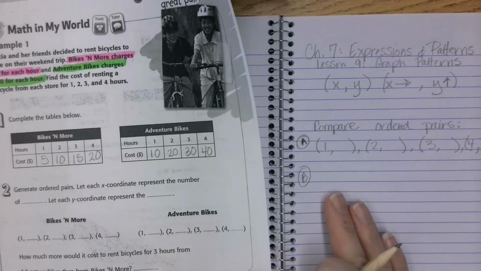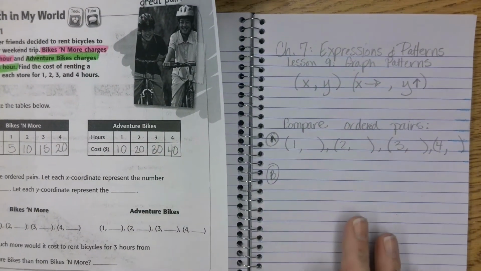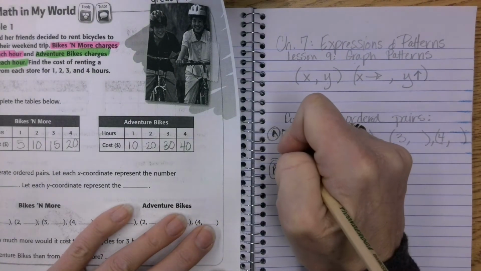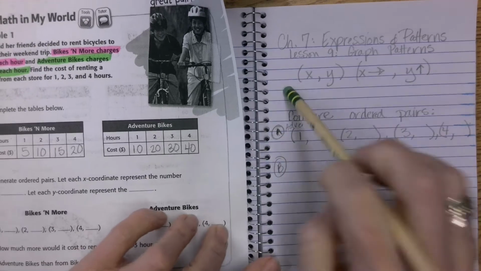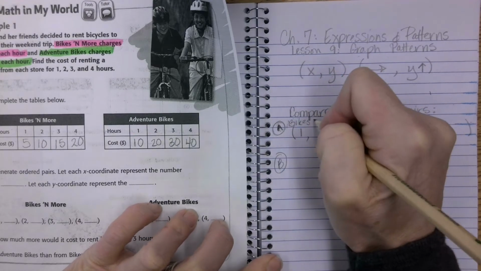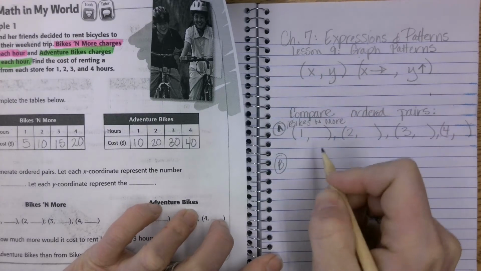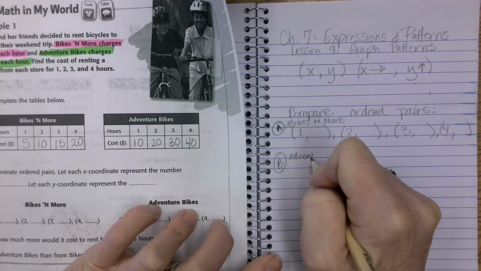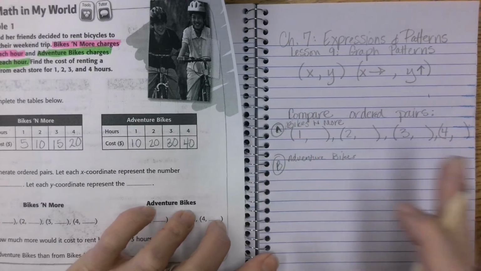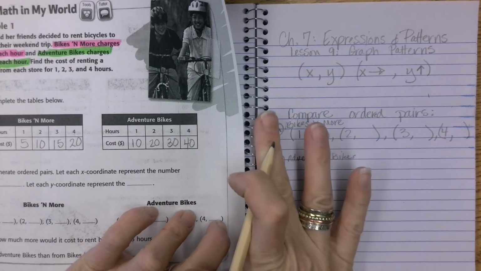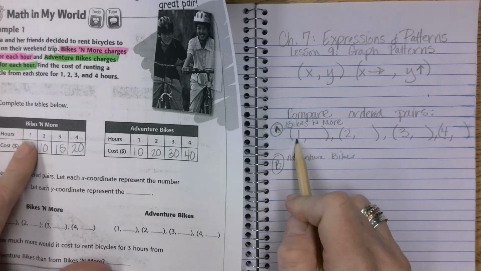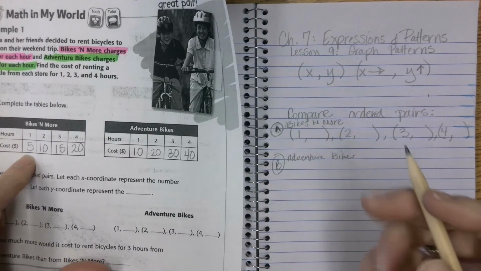So that we can see it a little more clearly, and you will have this in your notes. So please write this in your notes. So A was Adventure Bikes. I'm going to make this clear. Should be Bikes and More. So this information is going to represent Bikes and More. This information will be Adventure Bikes. You don't need this A and B. I was just putting it so that I can see category A, category B, but you might want to get rid of that.